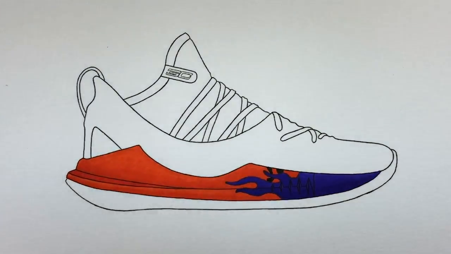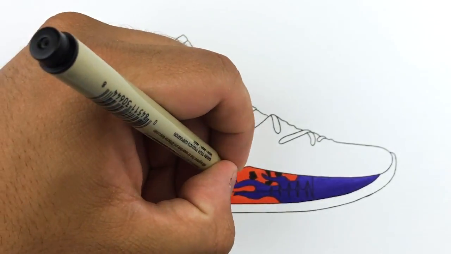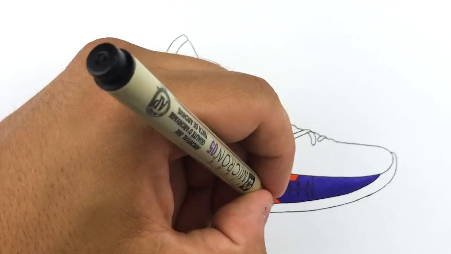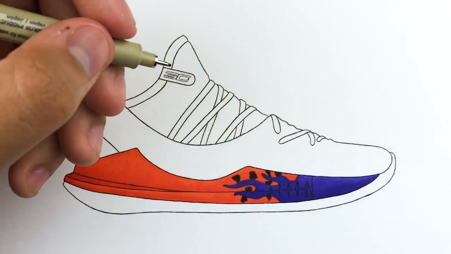In the original custom pair that he did for Steph Curry, there was an extra strap that goes around where the laces normally would be. But I like to keep things simple. I like to use my stencils on the website so that way you guys can use that as a reference for what you could do for your own drawings.